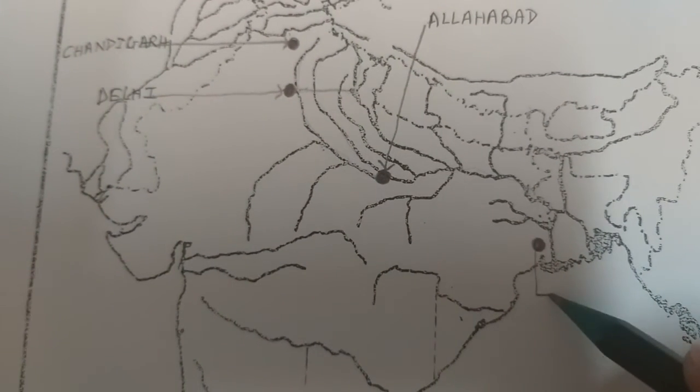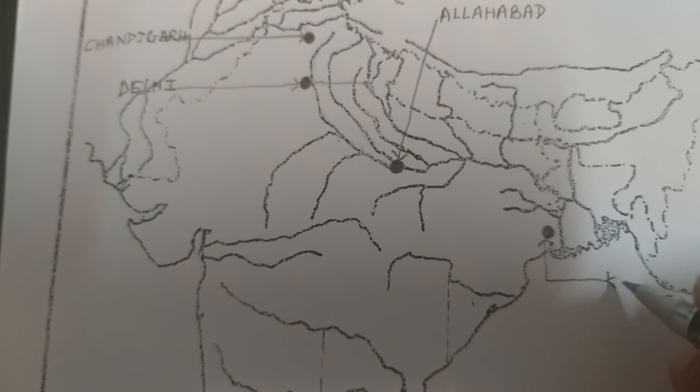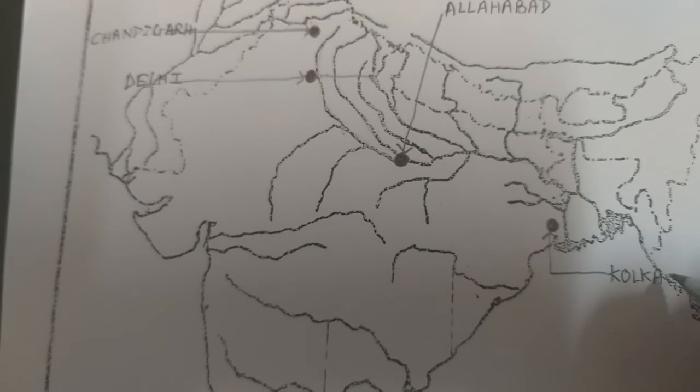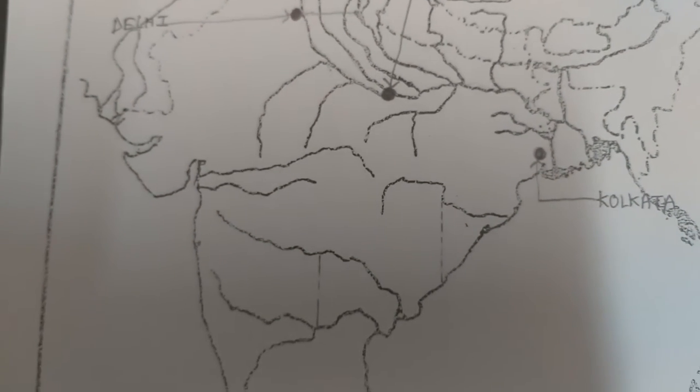Again, label it. So this is Kolkata. Now let's mark the next city, that is Vishakhapatnam.